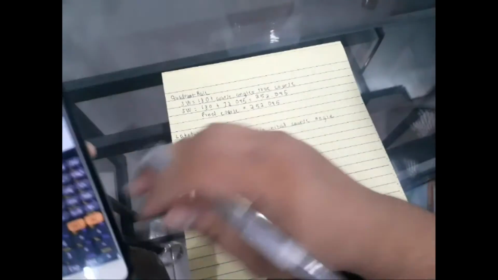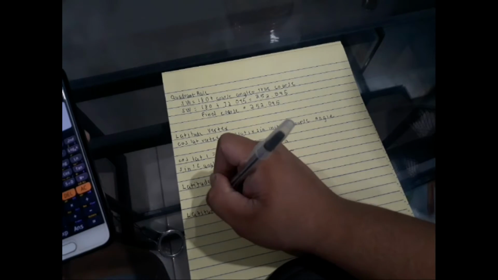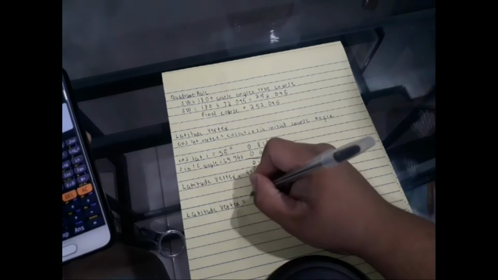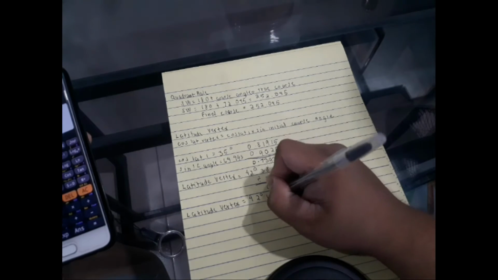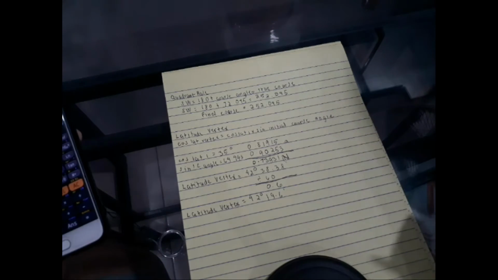So our latitude vertex will be 42 degrees and 19.6, just like this.